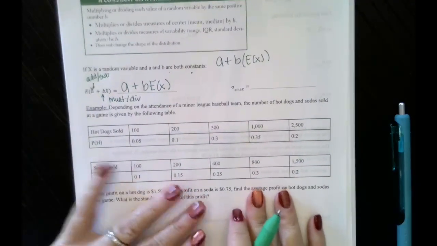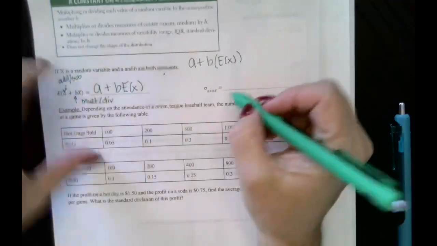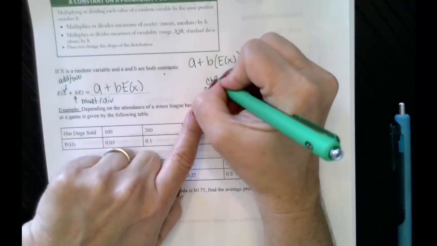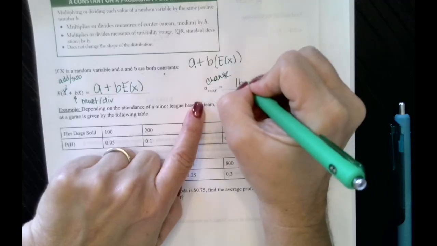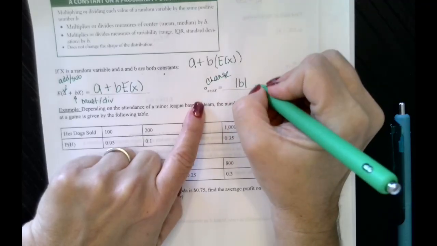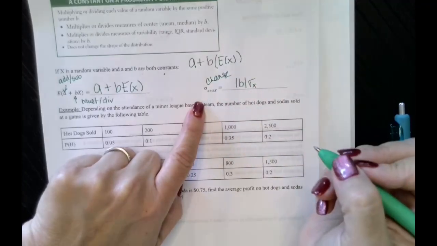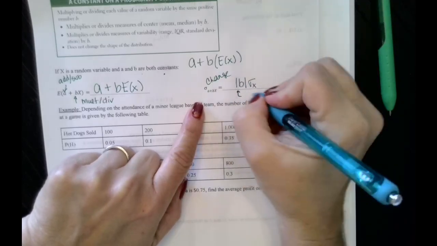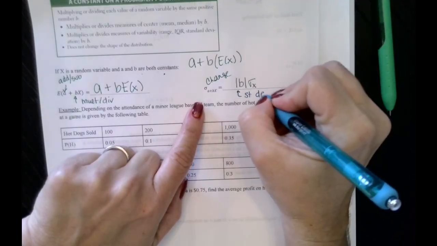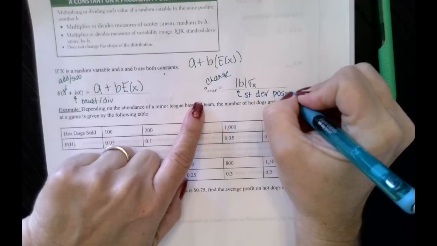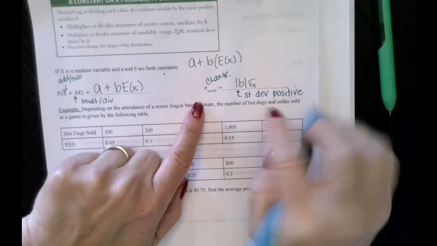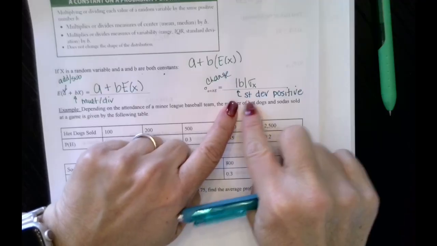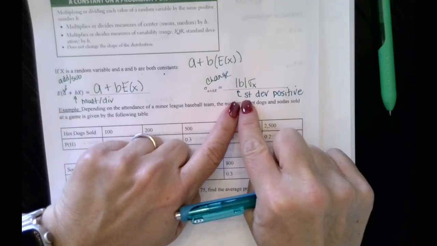So what we see with our standard deviation is that the change in our standard deviation, and that's what this is, we're just looking at change, is going to be the absolute value of b times the standard deviation of our random variable. The reason for the absolute value is that we know standard deviation is always positive.